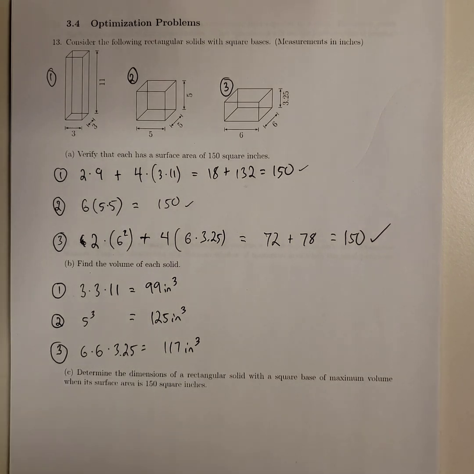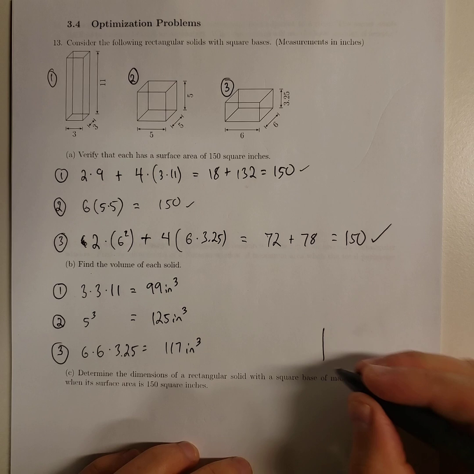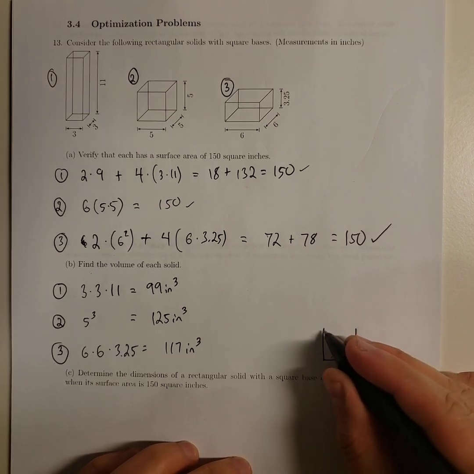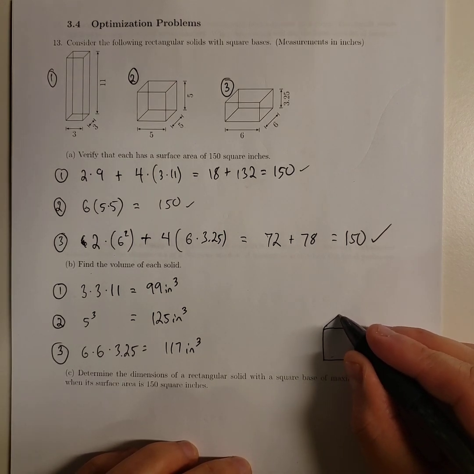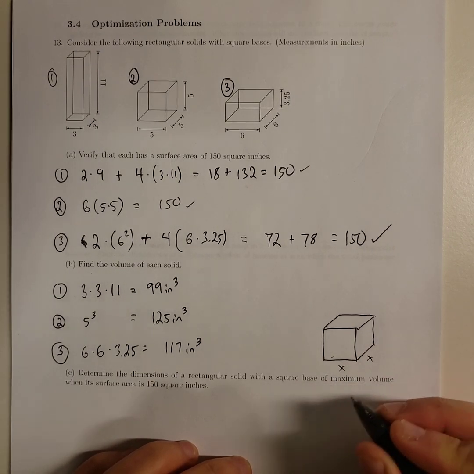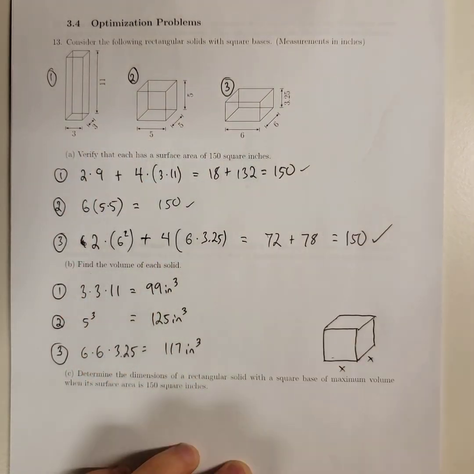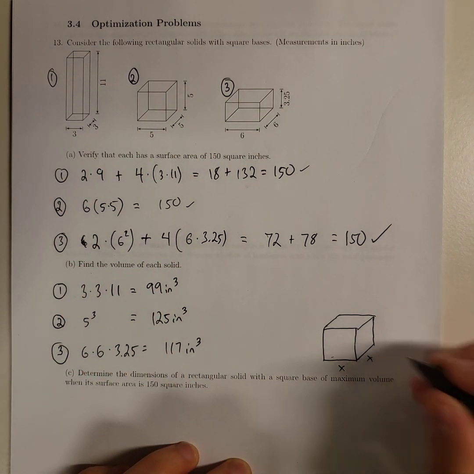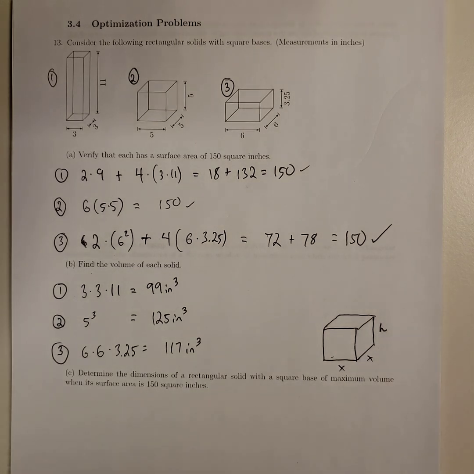So an optimization problem is asking exactly that. If we have a rectangular solid with a square base, what's the maximum volume that we get if the surface area has to be 150 square inches, or that's the amount of material we have to work with. So we can first draw a picture of what this looks like in general. So our rectangular prism has a square base, so it's x by x. Notice in each case 3 by 3, 5 by 5, 6 by 6. So x by x, but the last one can be different, so we'll say h for its height.